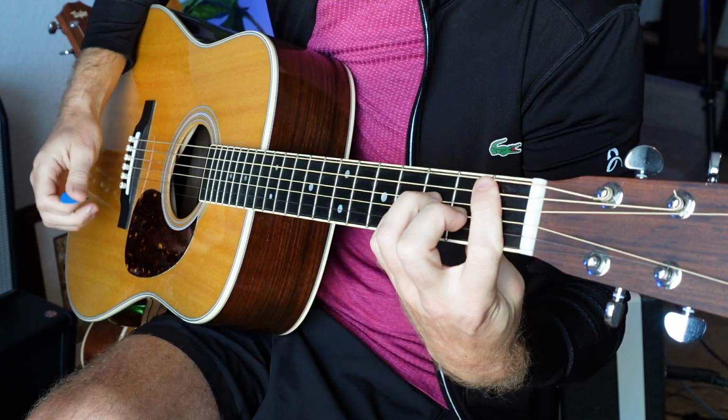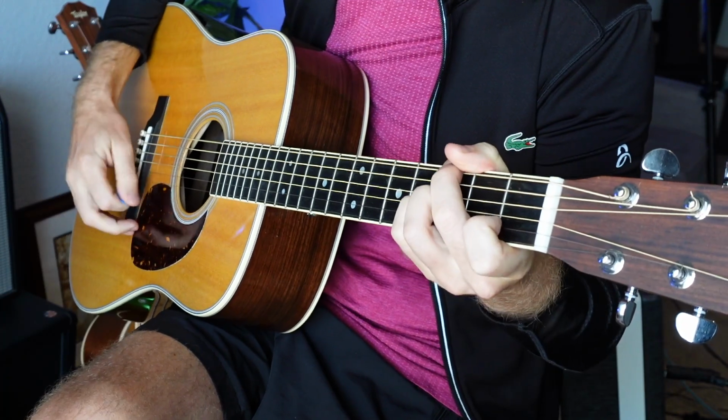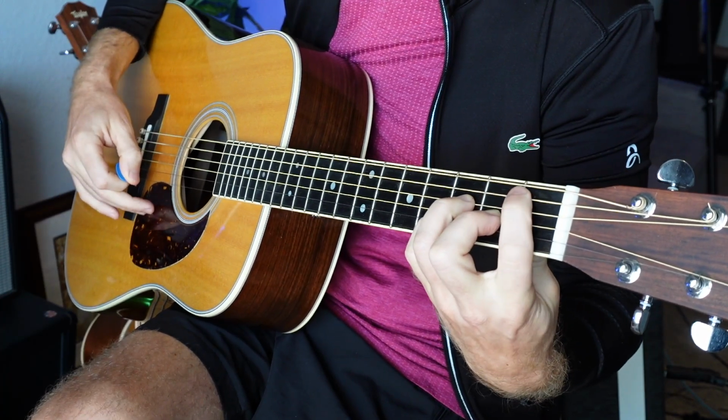In the key of F, we have F major as the 1 chord, G minor as the 2 chord. You might know where this is going. A minor as the 3 chord, B flat major as the 4 chord. Remember, we've seen a lot of these chords before, that G minor and that B flat major. C, or C7, as the 5 chord, D minor as the 6 chord, E half diminished as the 7 chord, back to 1.